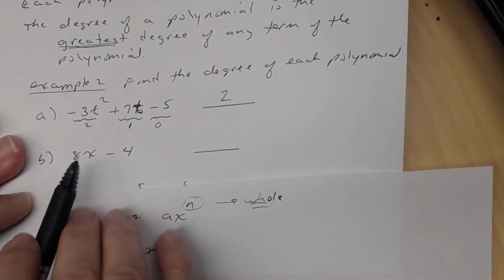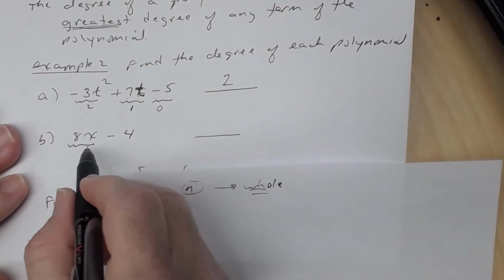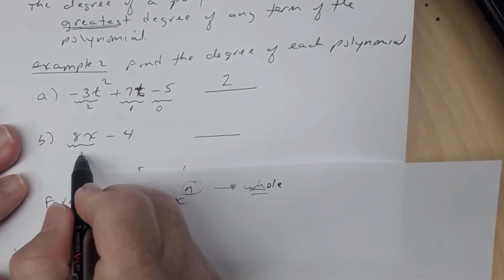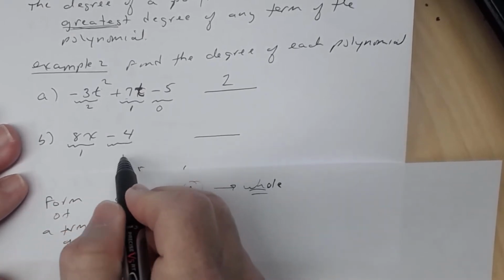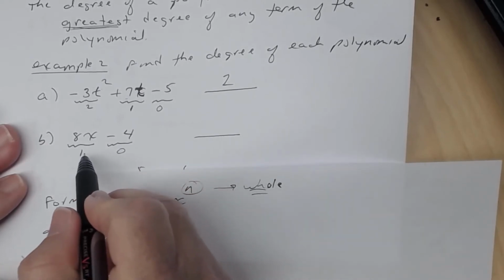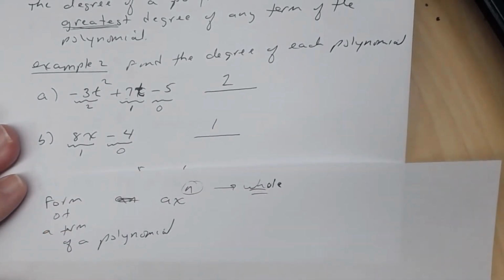All right, so let's look at the next polynomial, 8x minus 4. Again, the first term listed is 8x. And remember, that's 8x to the first power, so the degree here is 1. The constant is negative 4. The degree of a constant is 0. My degrees of the terms are 1, 0. The largest is 1, so the degree of this polynomial is 1.